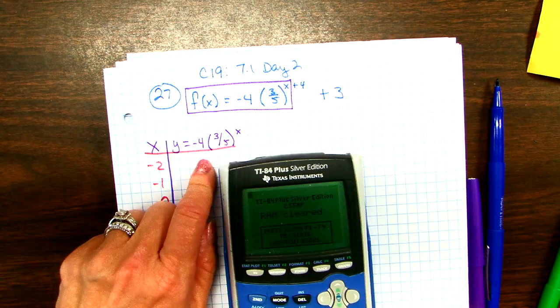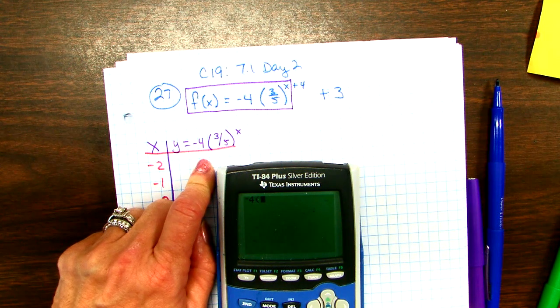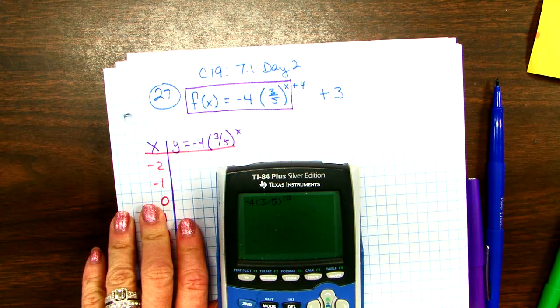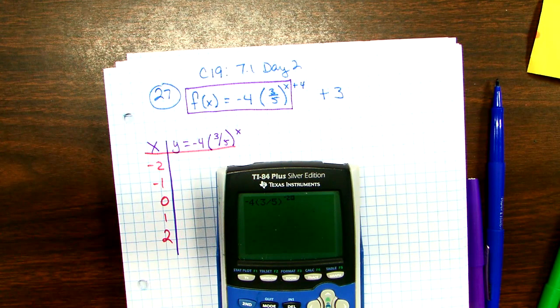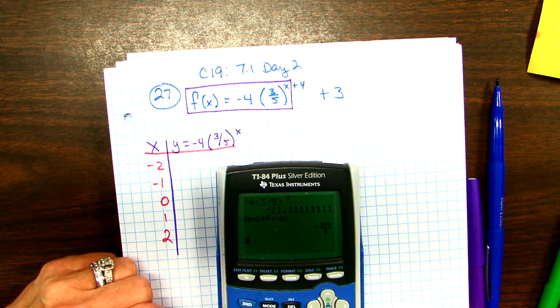So I'm going to type in -4, and you can hit times, or you can just put it in parentheses. 3 divided by 5, close my parentheses, to the power of -2. Make sure you can plug these in. Don't copy my answers. Now, I can either write that as a decimal, totally fine, or I can write it as a fraction. I actually like the decimal version better, right?